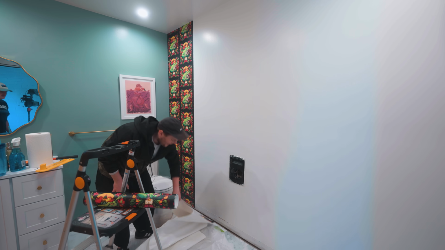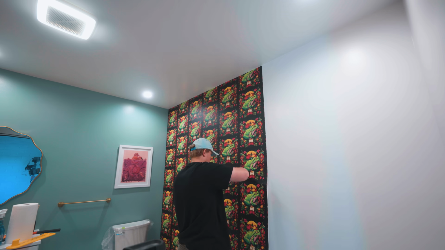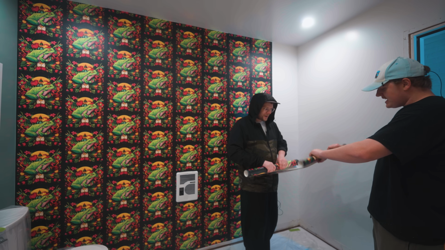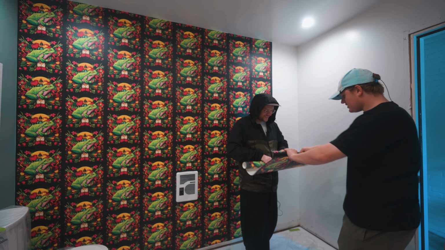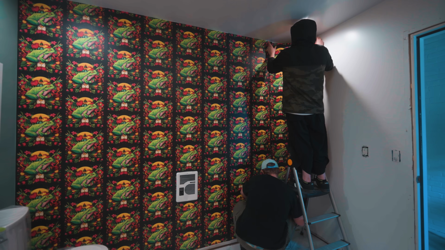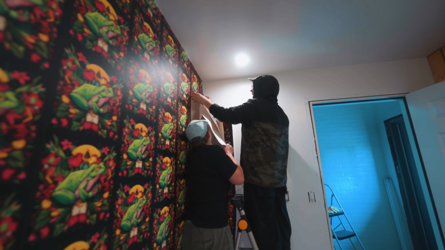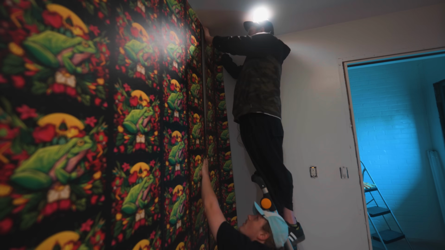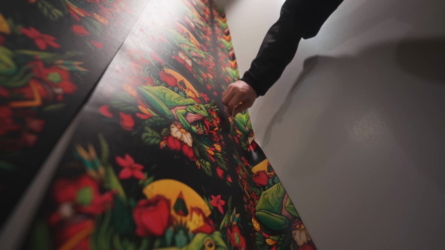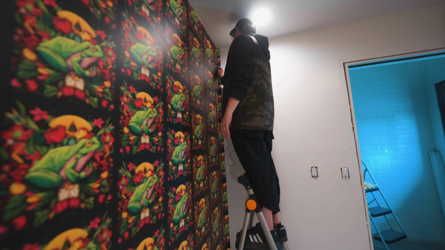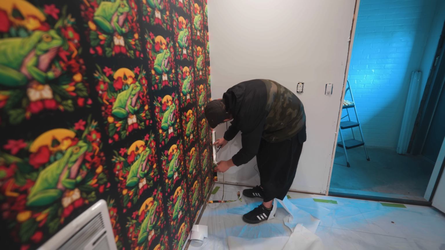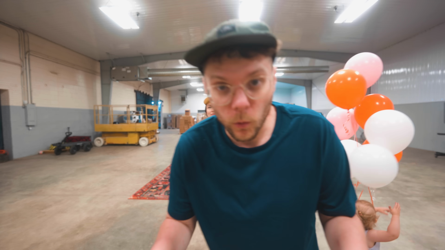First strip wasn't too bad. This is like Fear and Loathing in Frog Vegas. Yeah, okay, this piece is dead. You're dead to me. Just gonna go really slow. All right, the wallpaper is officially in.